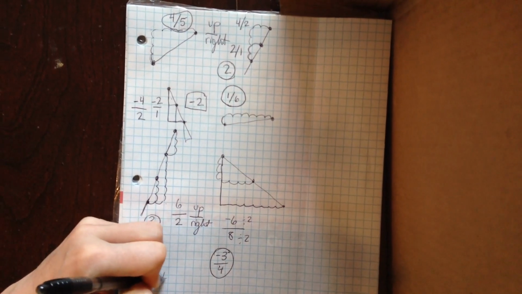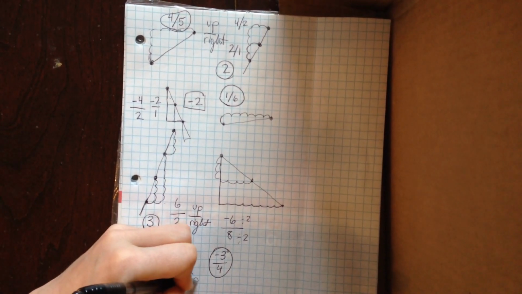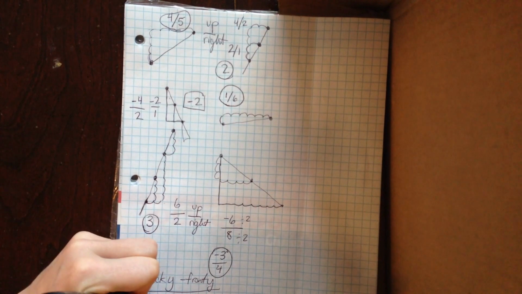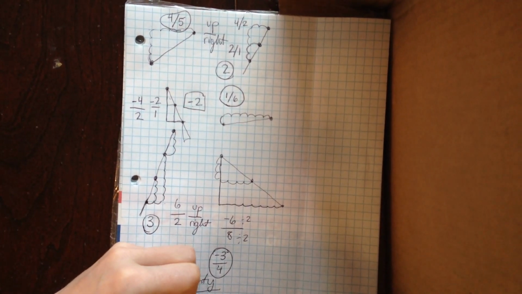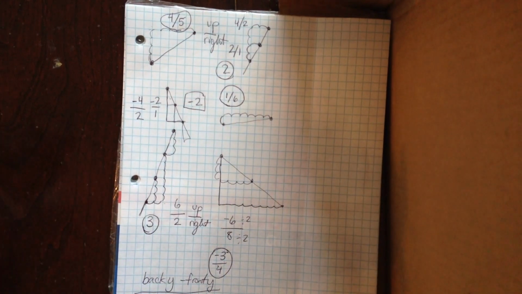Remember, it's back y minus front y over back x minus front x. Happy times finding slopes.